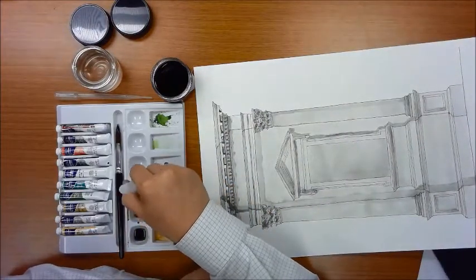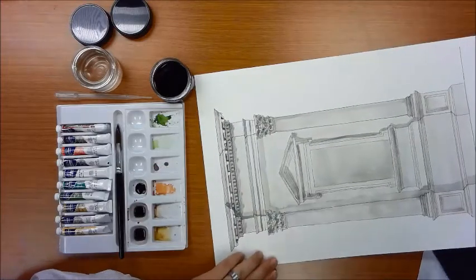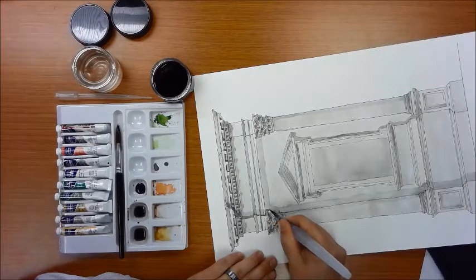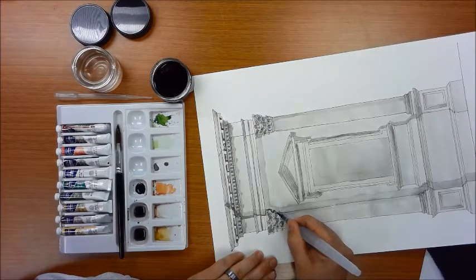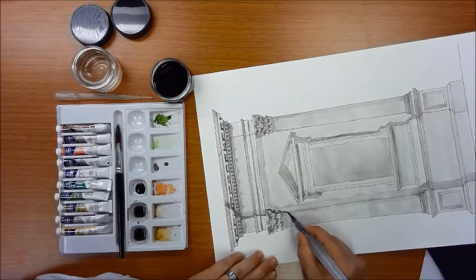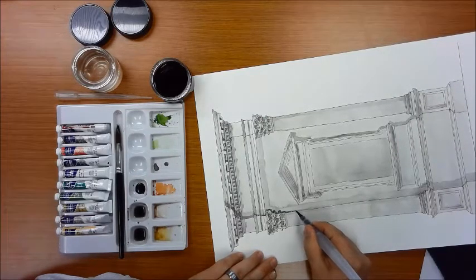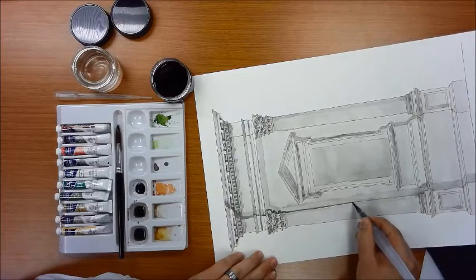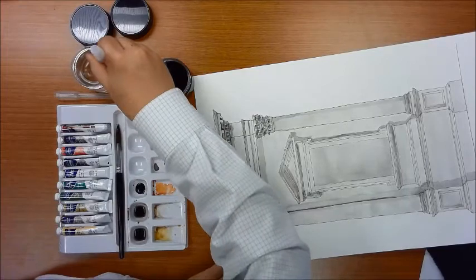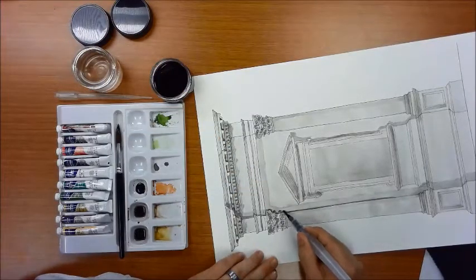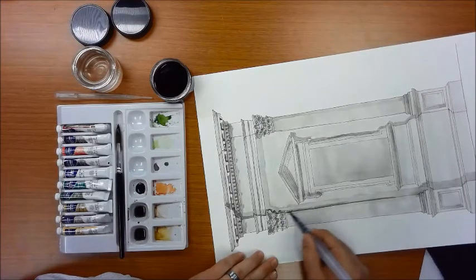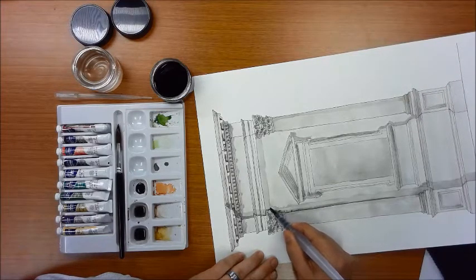And using that more concentrated version, I'm also going to do a light line around the perimeter of the shadow side for the column, just really separating in many ways.